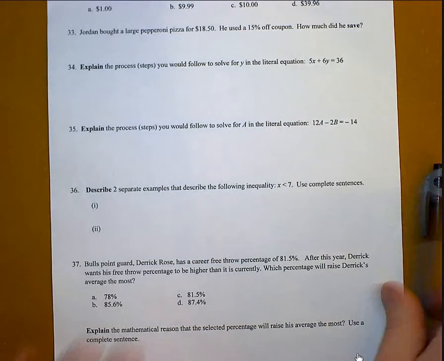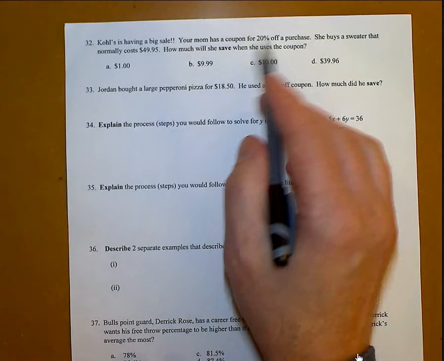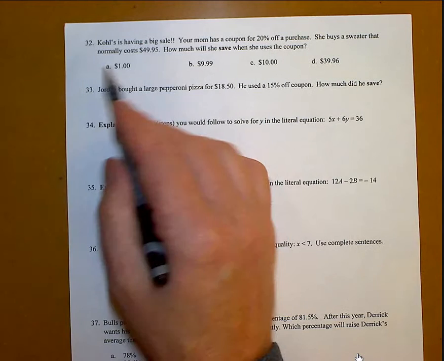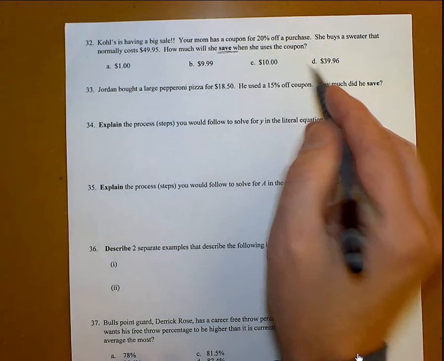Okay, here's page 5 of the review. So, 32. Kohl's is having a big sale. Your mom has a coupon for 20% off. She buys a sweater that normally costs $49.95. How much will she save when she uses the coupon?